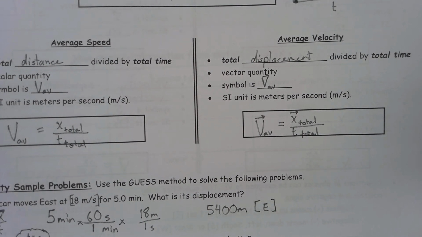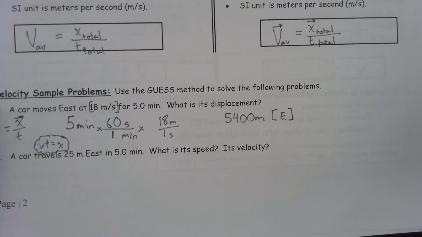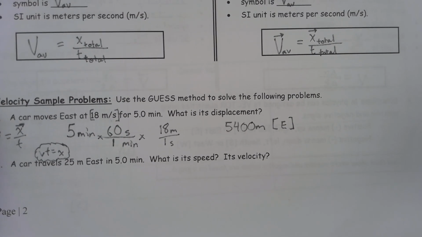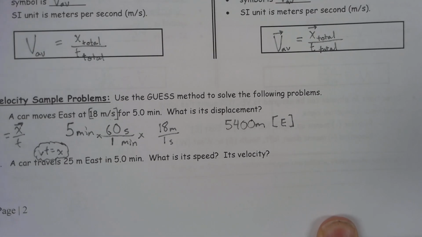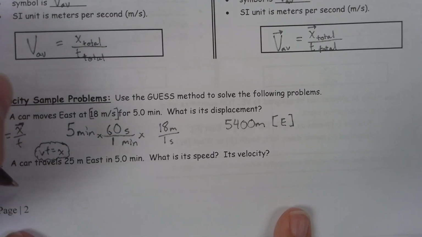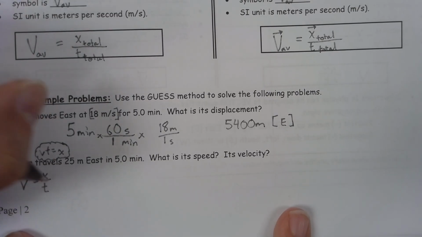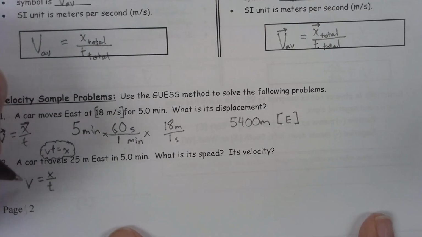A car travels 25 meters east in 5 minutes. Even easier because it's already rearranged for us. What is the speed? V equals x over t. Does our formula change? Or do I just add arrows if I'm talking about velocity? Just add arrows? All right.